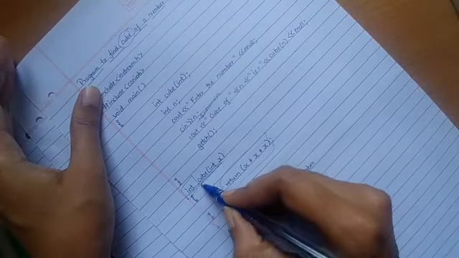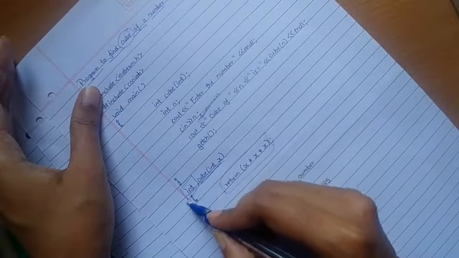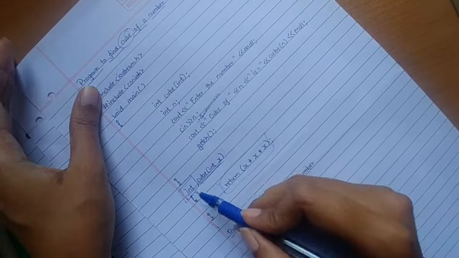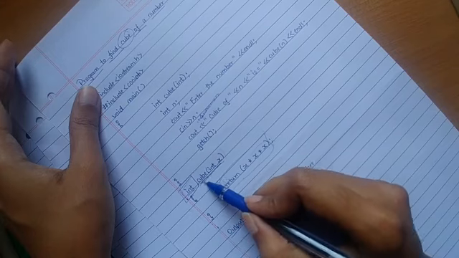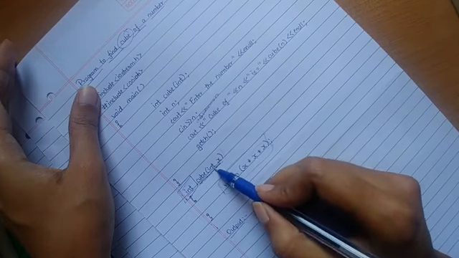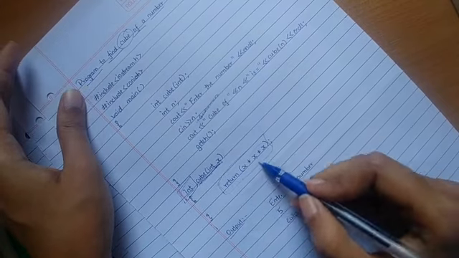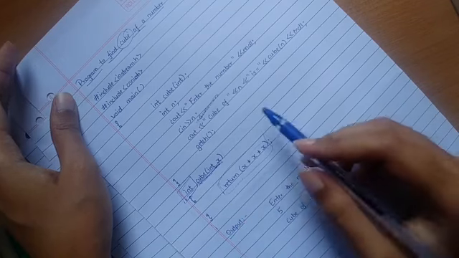See, this is a general form. It is nothing but data type specifier, function name, and then these are called parameters, and this is a return statement. That is nothing but a general form.